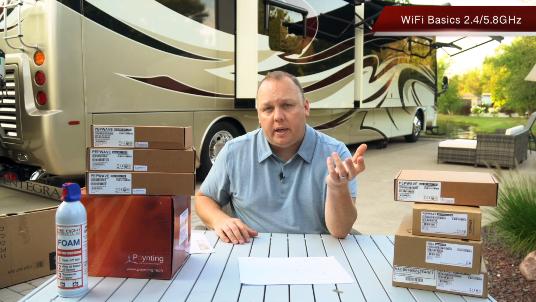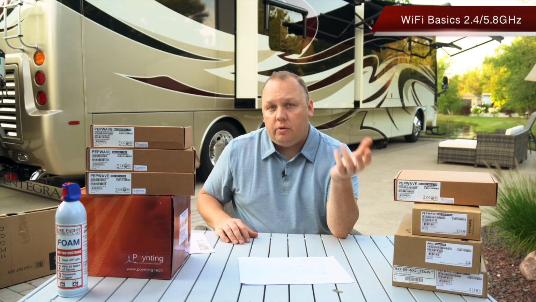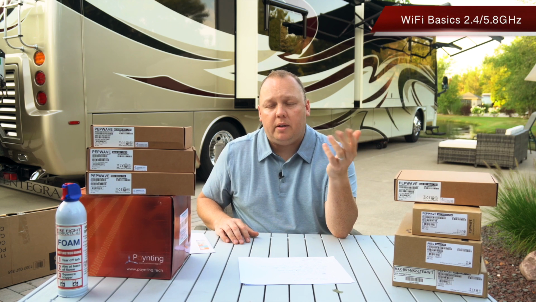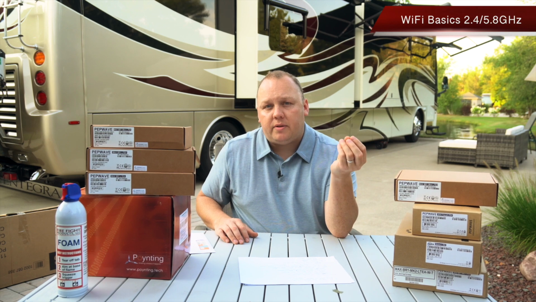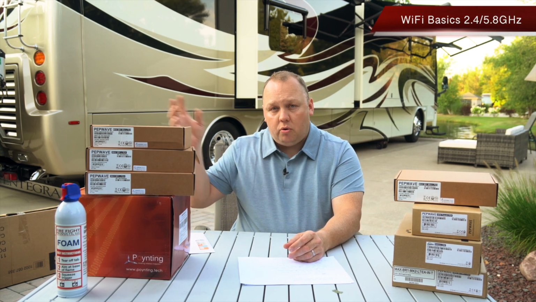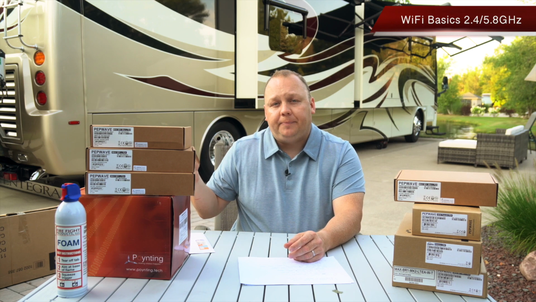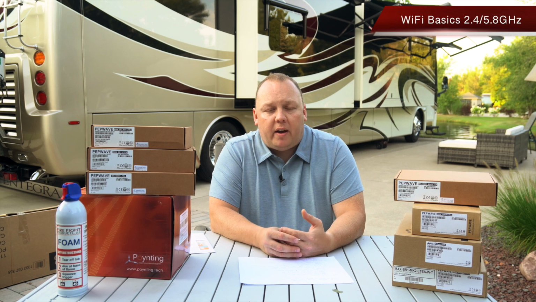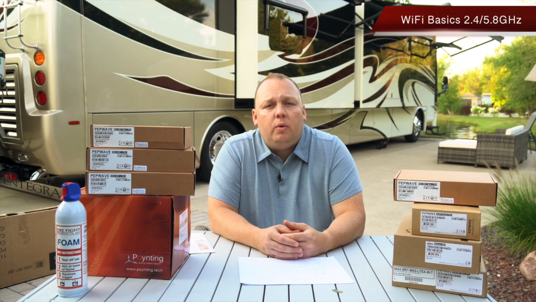So 2.4 gigahertz Wi-Fi or 2 gigahertz Wi-Fi, interchangeable terminology, just depends on what is easier for you to remember, is going to be longer range but not as fast. The 5 gigahertz or 5.8 gigahertz is going to be shorter range but much faster. So why would you even need 5 gigahertz Wi-Fi in a setup? Well, that's a good question.